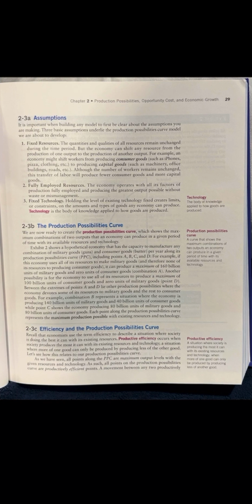2-3A. Assumptions. It's important when building any model to be clear about the assumptions you are making. 3 basic assumptions underlie the Production Possibilities Curve model we are about to develop. 1. Fixed resources. The quantities and qualities of all resources remain unchanged during this period of time, but the economy can shift any resource from the production of one output to the production of another output.